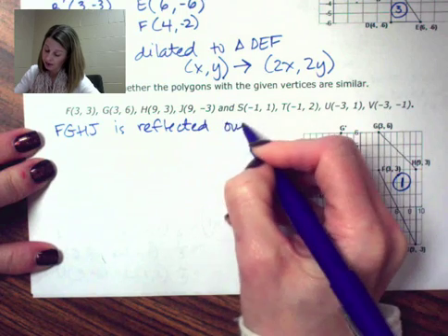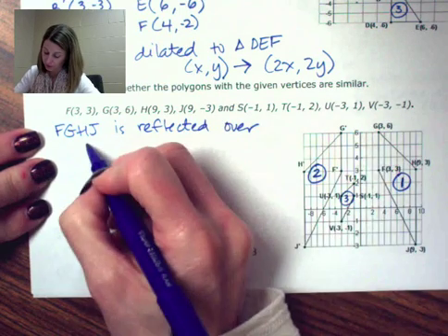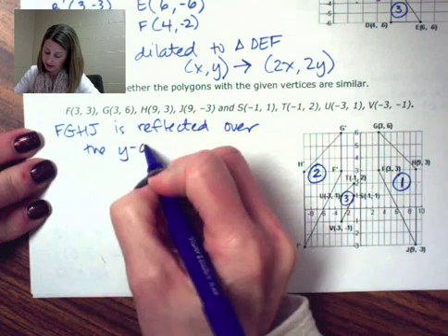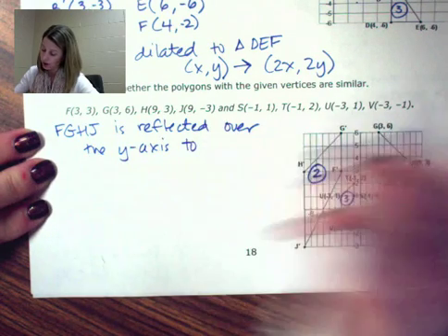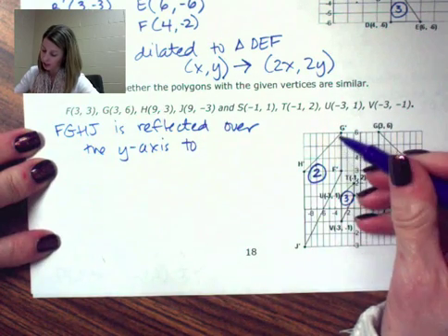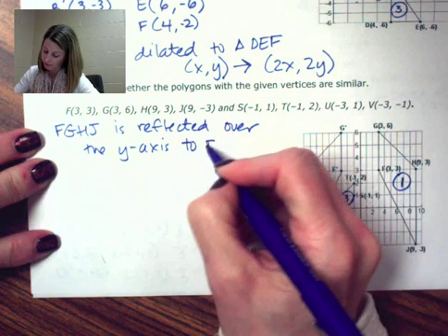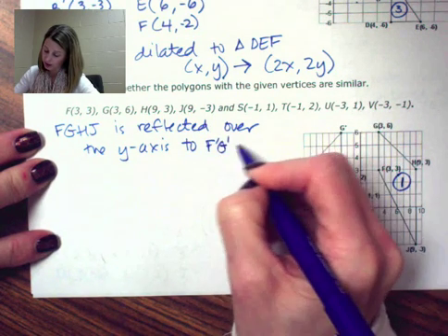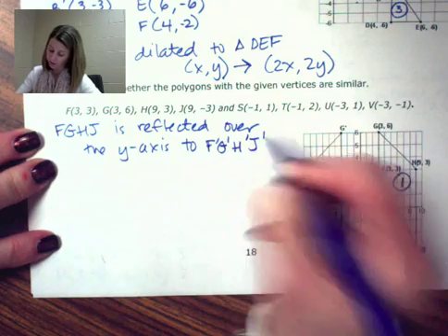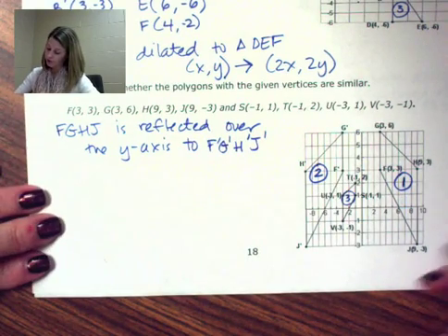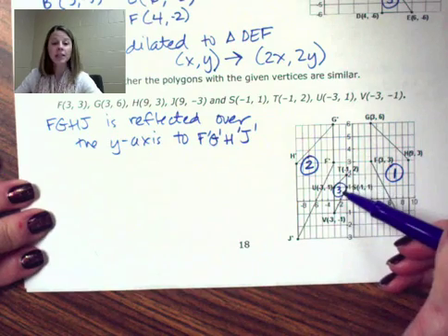I'm going to add the line of reflection over the y-axis to F prime, G prime, H prime, J prime. Okay? So then to go from 2 to 3, let's check our dilation.